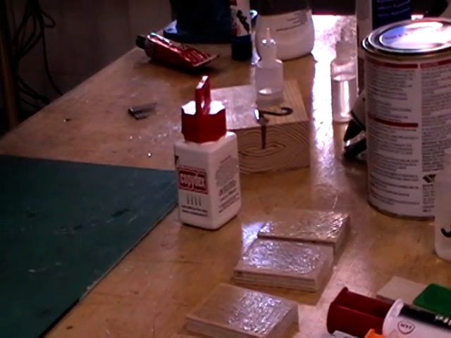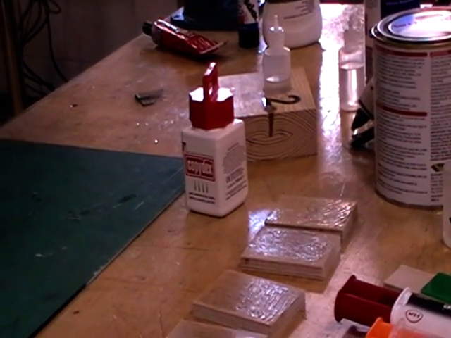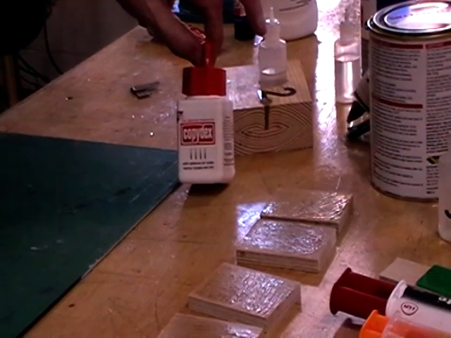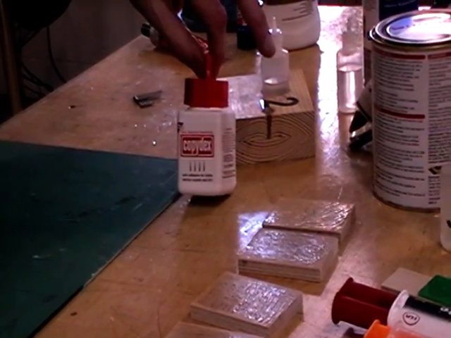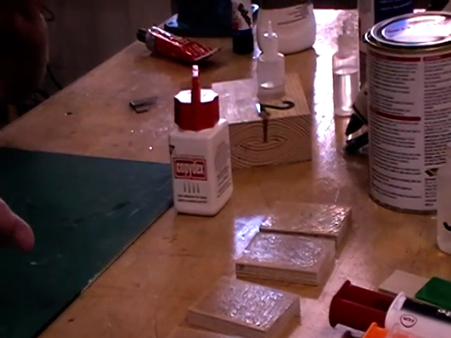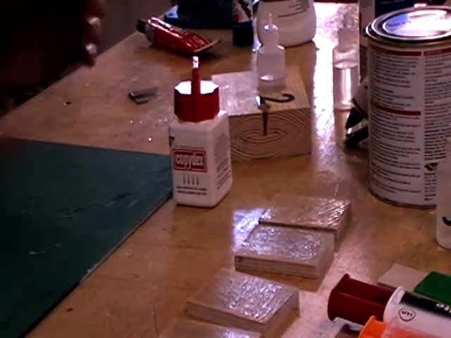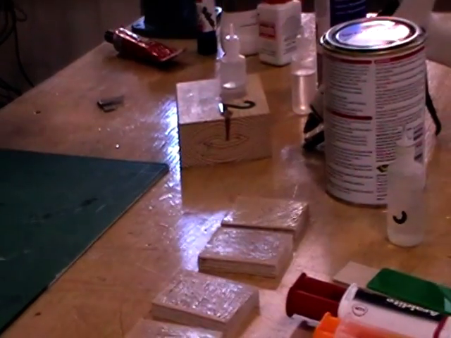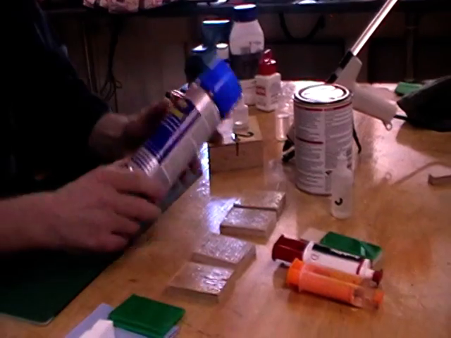There's also another tutorial I've done where we are using Copydex in graphics to stick card, but we're using it in a contact adhesive way, putting a thin layer on two surfaces, letting it dry, and then bringing them together. So that's Copydex. I'm going to talk to you about spray mount.